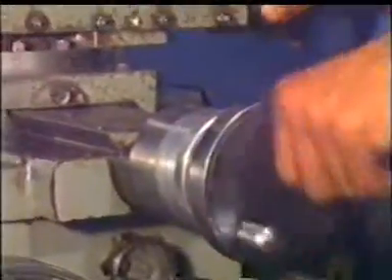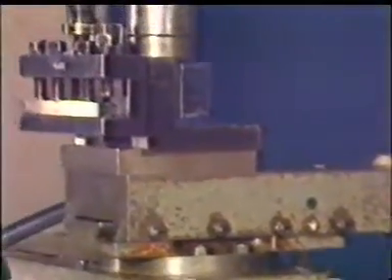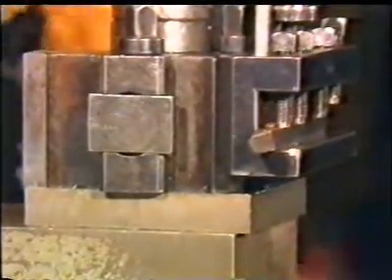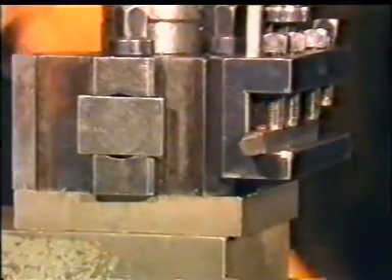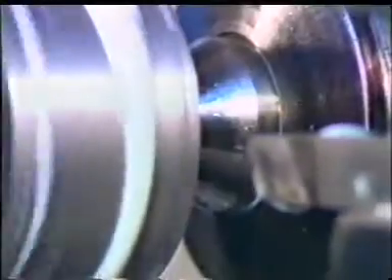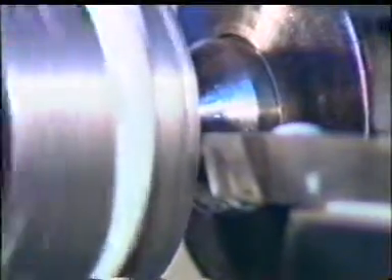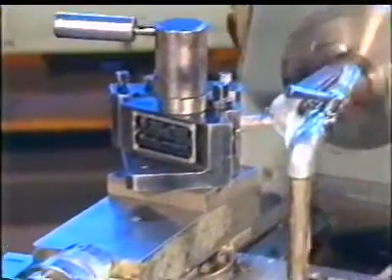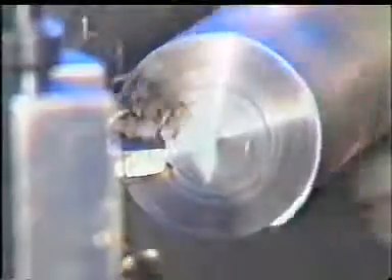Cross slide controls the transverse movement of the cutting tool. A graduated dial on the cross slide is used for giving successive depths of cut. Cross slide is also used in facing operation.